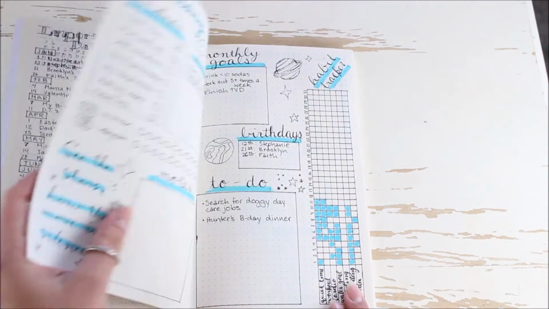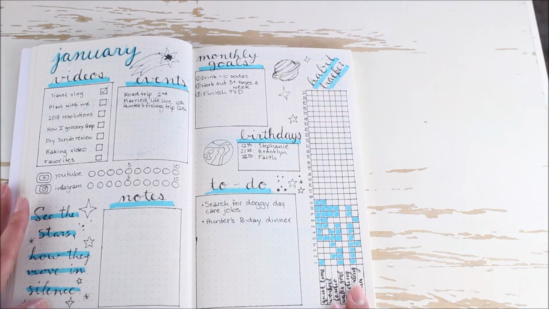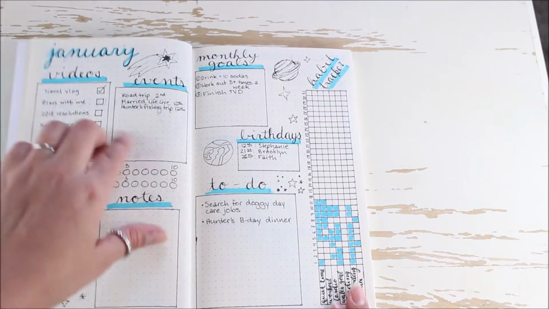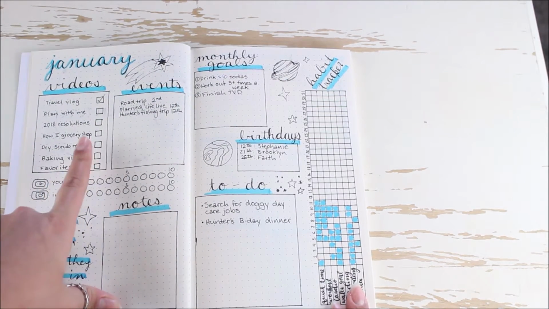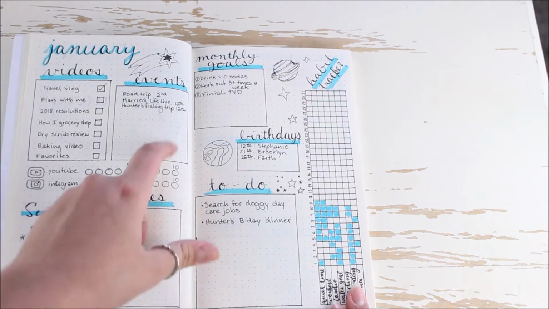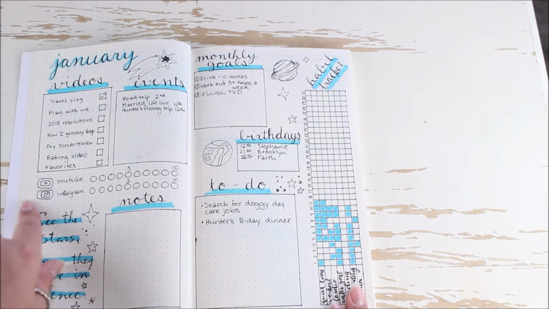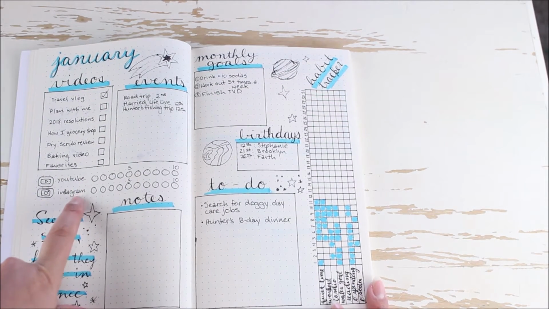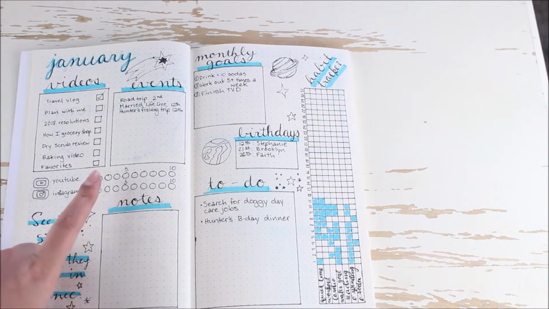And then on this page, I have my monthly layout, so I just put all the video ideas that I have. I just put check boxes so I can check off whichever ones I do decide to make, and then just the events that I have this month, as well as this growth chart, so if I have any new subscribers on YouTube or any Instagram followers, that'll go right here, and I can fill in a bubble for each of them.